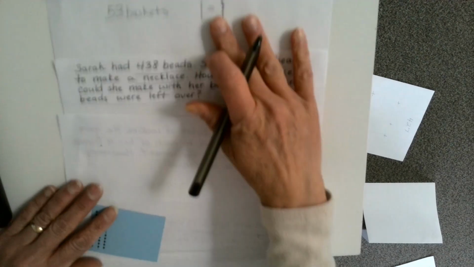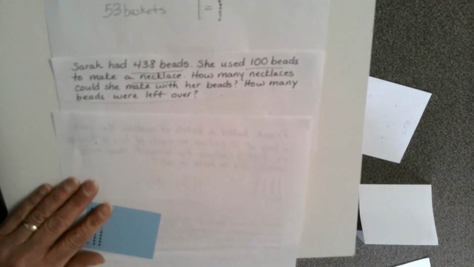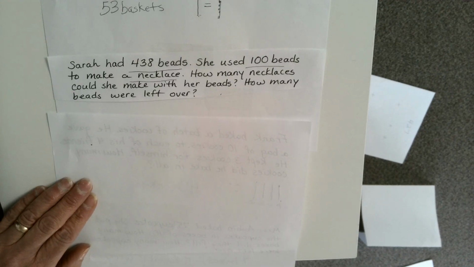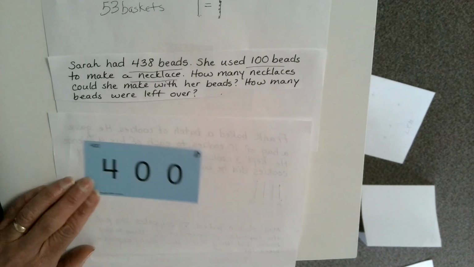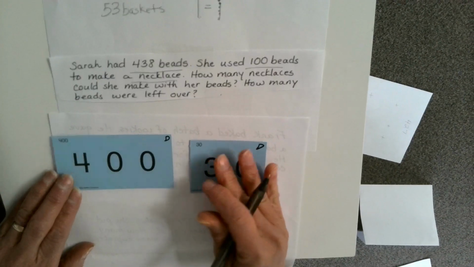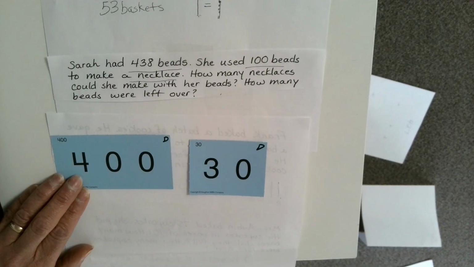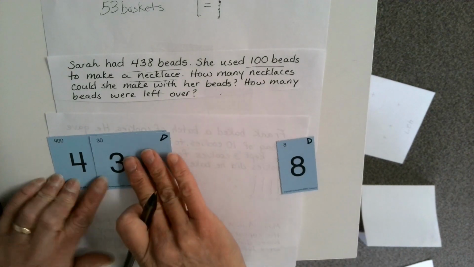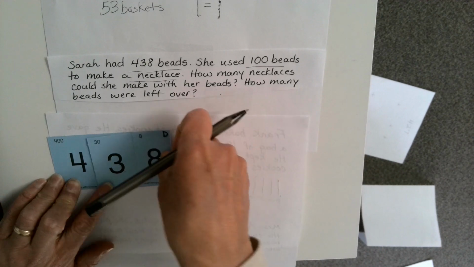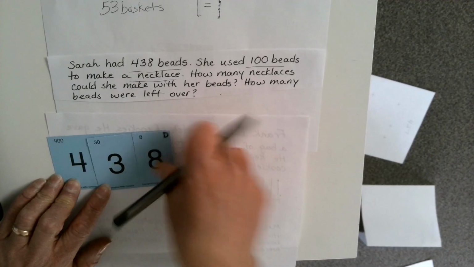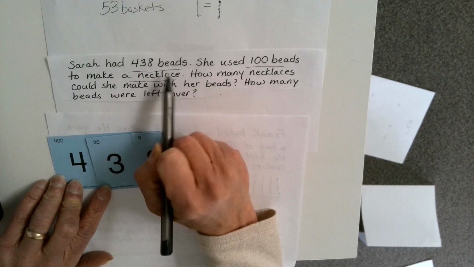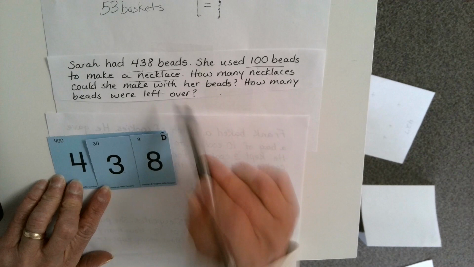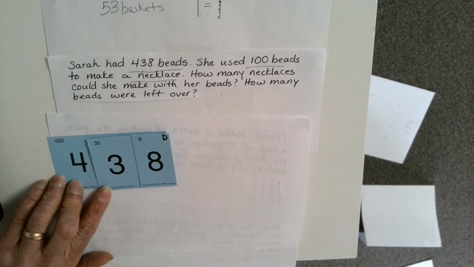So I'm going to try to focus this a little more. And I would get your secret code cards for this one as well. So you'll need your 400, your 3 tens, and your 8 ones. Which, if that's expanded form, if I put it in standard form, would look like this, 438. So I've underlined my important information, 438, 100 beads to make one necklace. I want to know how many necklaces she could do with that, and how many beads would be left over.